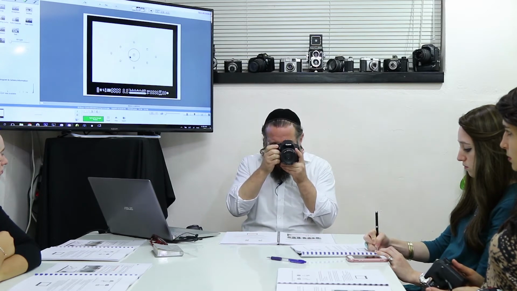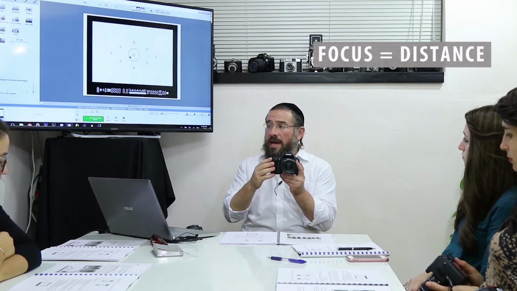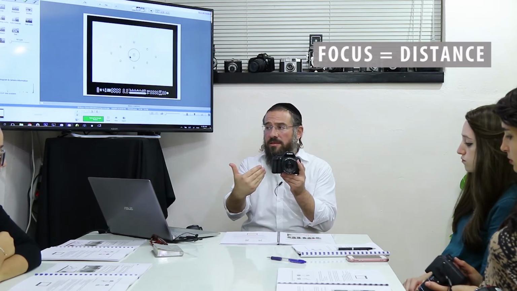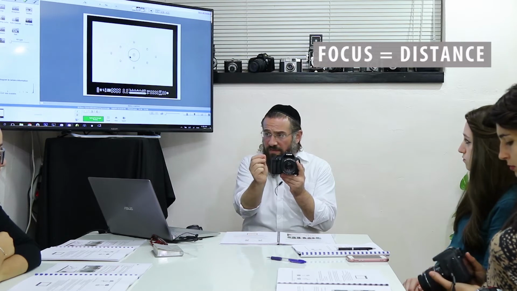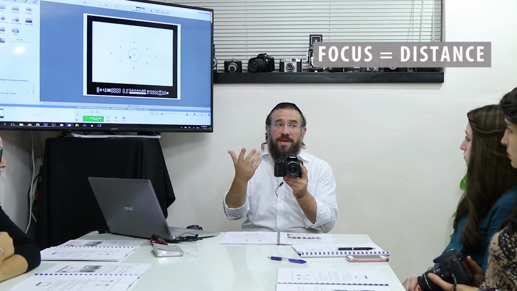When I put the middle point onto any object, it's that distance that is going to become in focus. Again, what is focus? Distance. Focus is distance. Our camera is going to work at a distance. That distance is going to be in focus. Anything that's closer or anything that's farther is going to be out of focus.